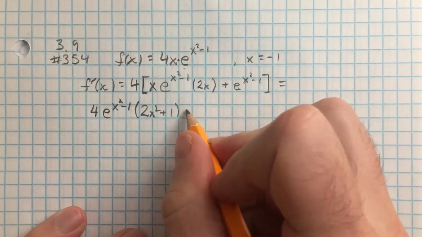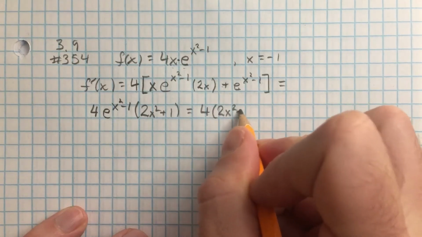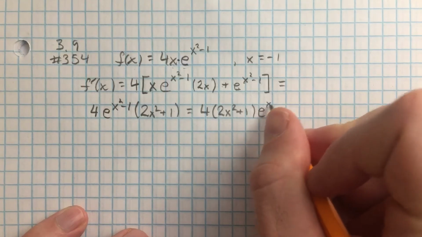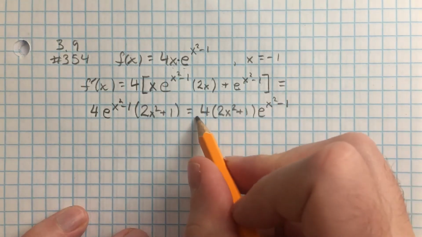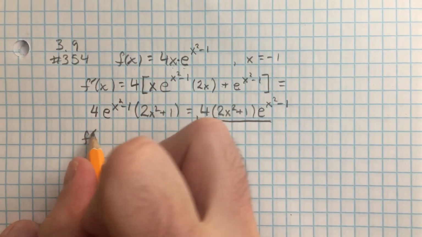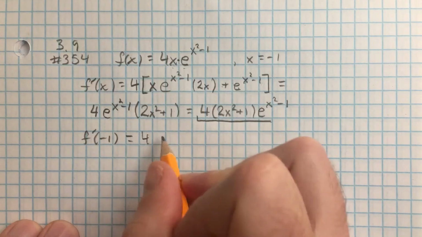So we have left, to make it look just that much nicer, I'm going to put the exponential function last. It is not that important, it's just aesthetics. e to the x squared minus 1. Okay, so there's our derivative. We need to know that at negative 1. So f prime at negative 1 should be 4.